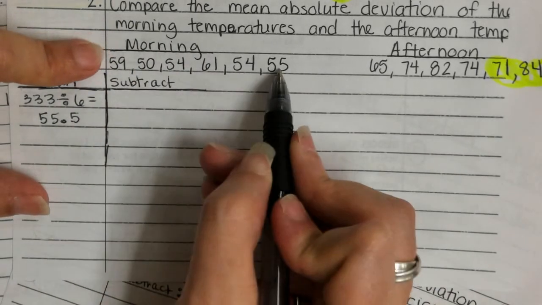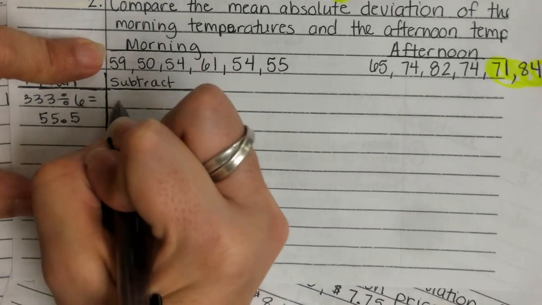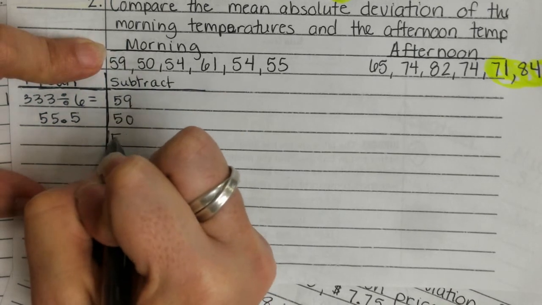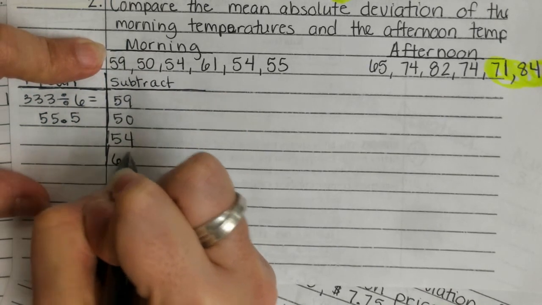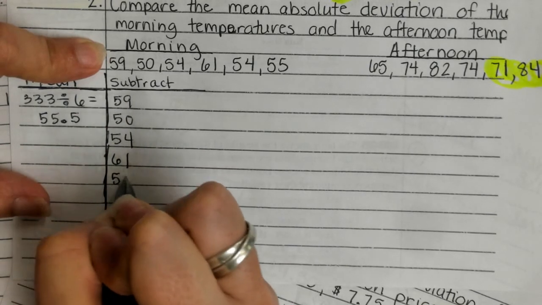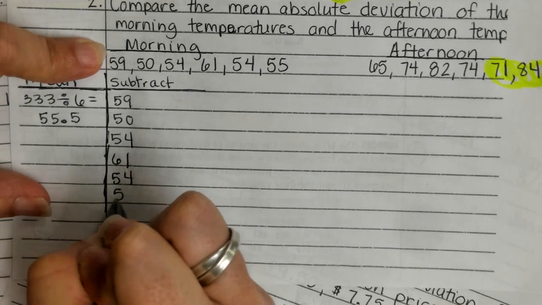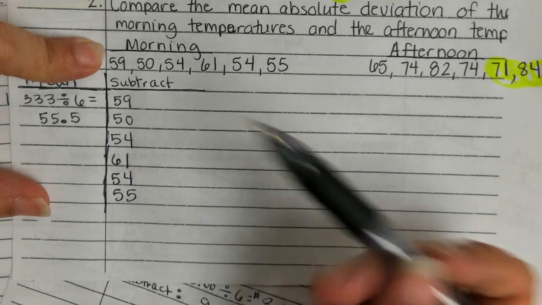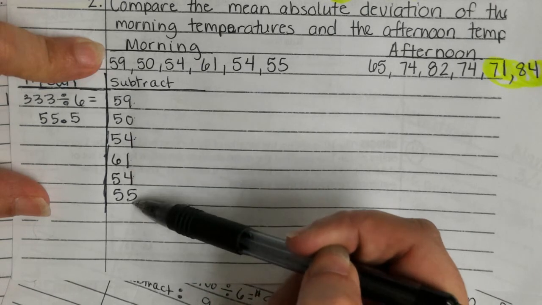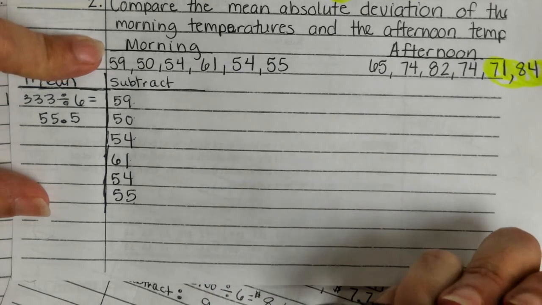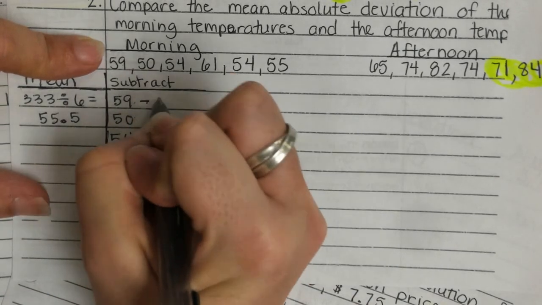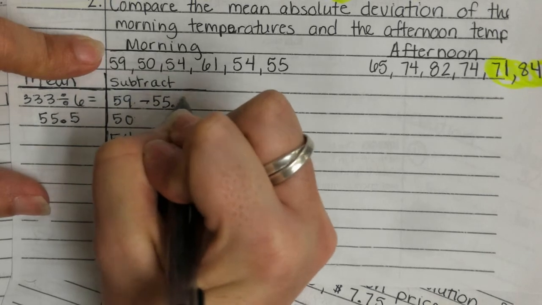I list the data set first, like I just list: 59, 50, 54, 61. Everybody's pencil should be writing because there's no way you're done with this already. 54, 55. I check and I make sure I've got them listed right. Okay. I look back at my notes. I subtracted the mean last time, so I'm going to subtract the mean this time.